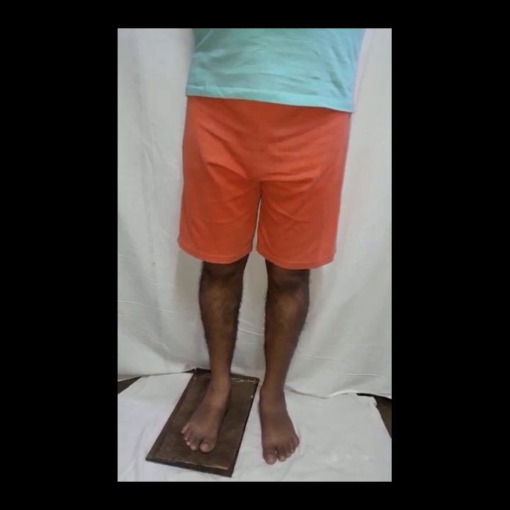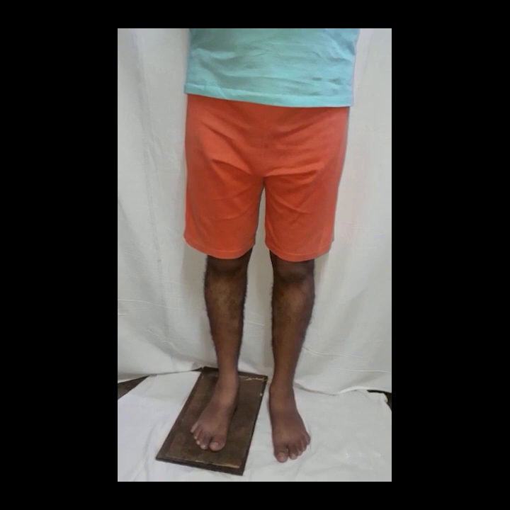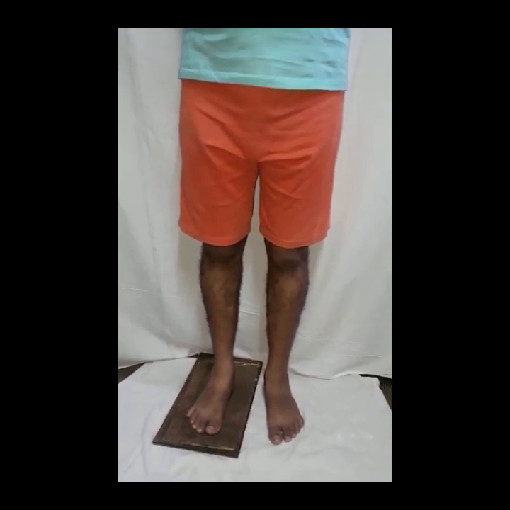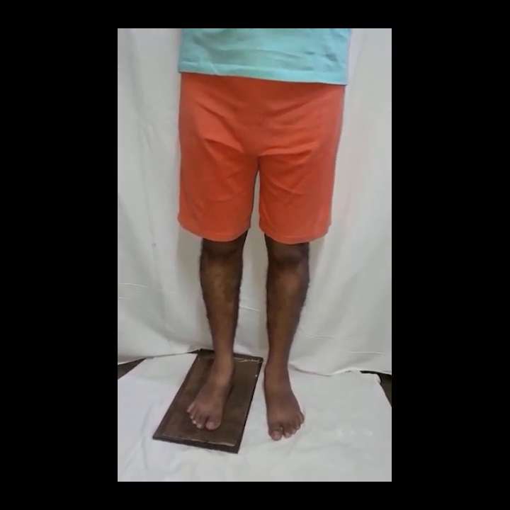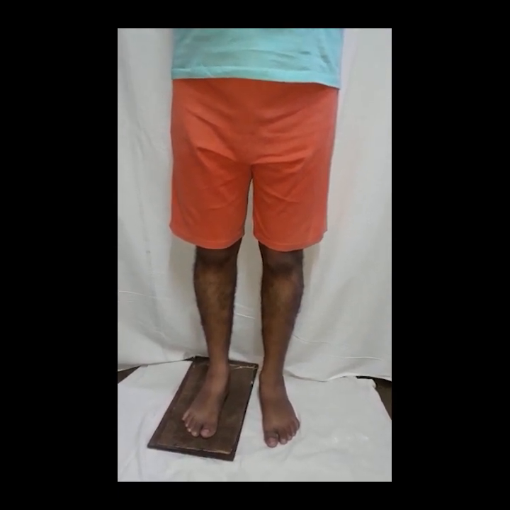Similarly, if the affected limb is longer, wooden blocks should be inserted under the foot on the normal side till the pelvis is square. The height of the wooden blocks indicates the true lengthening of the affected limb.